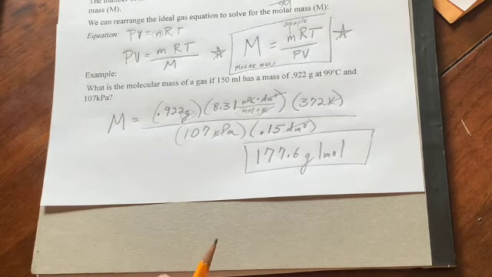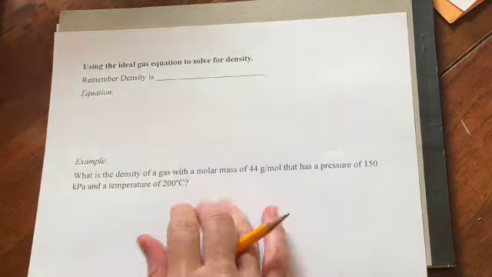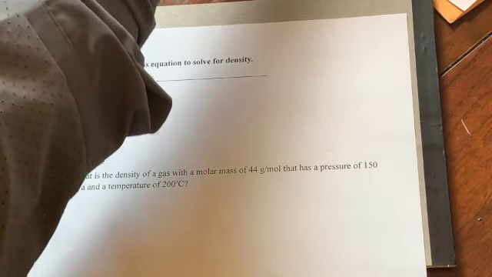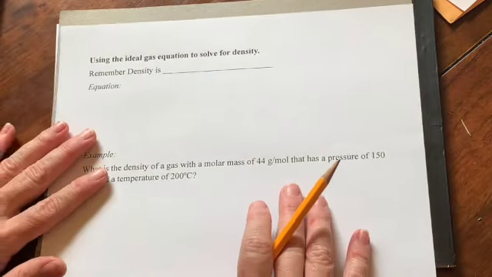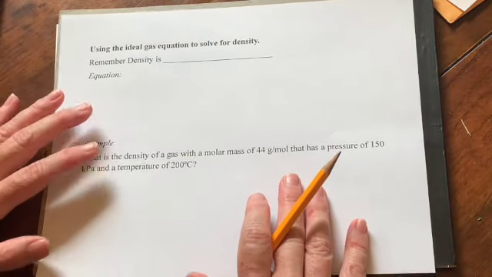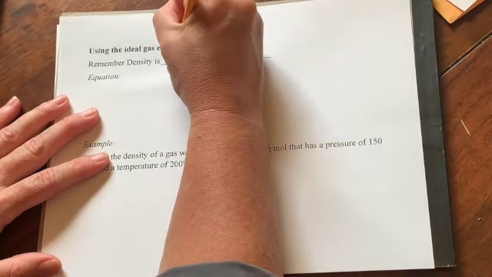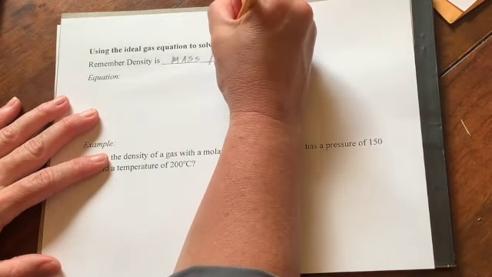The final thing we're going to talk about today is manipulating the equation one more time so we can talk in terms of density. We can also use our equation to solve for density. Remember, density is mass divided by volume.